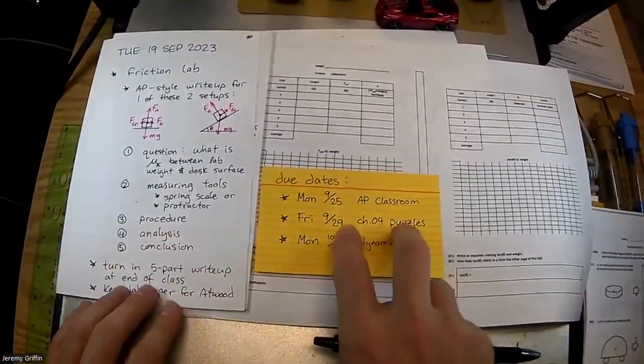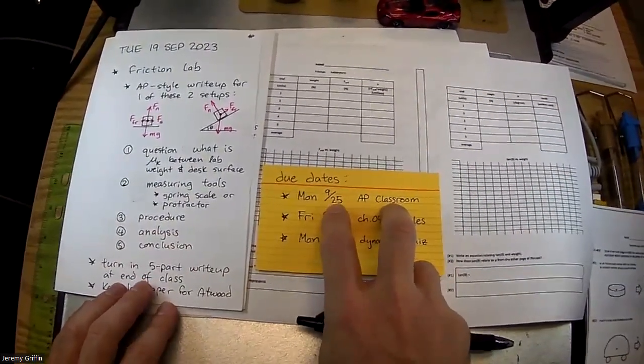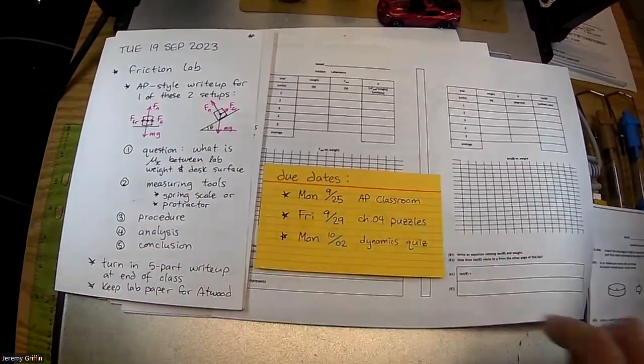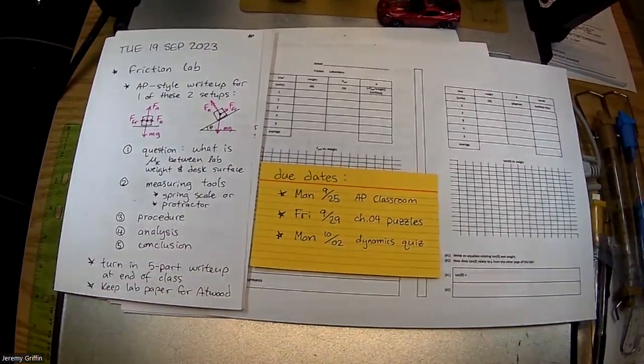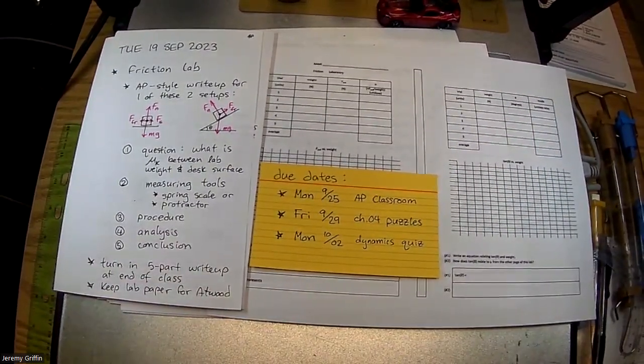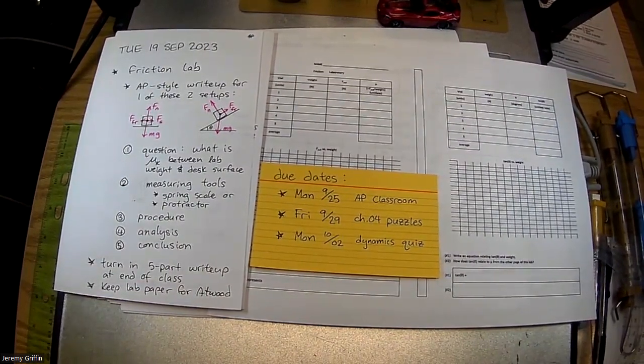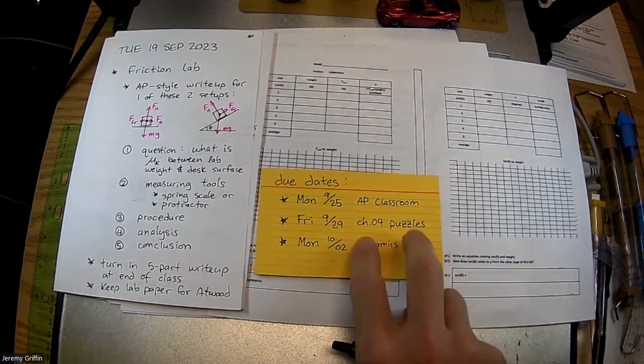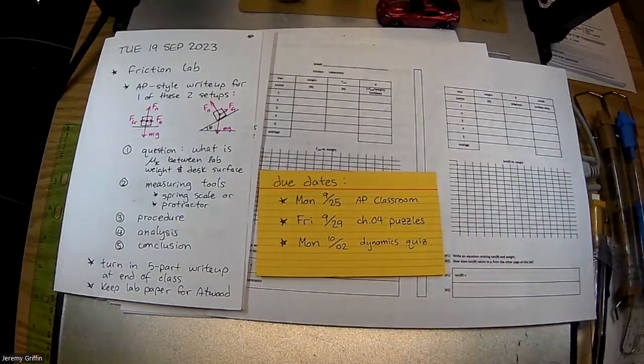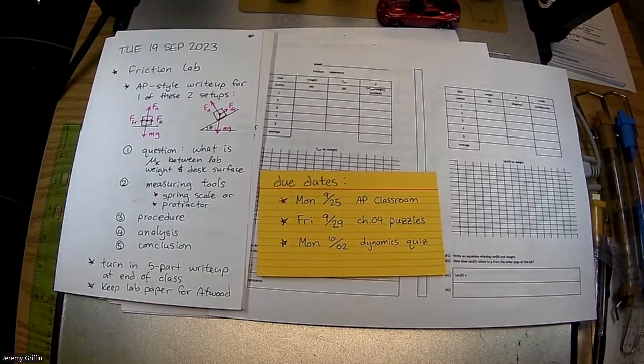Here are some upcoming due dates. AP Classroom, you guys will have that done by Monday when you come to class. Then these chapter 4 puzzles, I did some of those with you guys yesterday. Those aren't due until the next Friday, so almost 2 weeks from now.